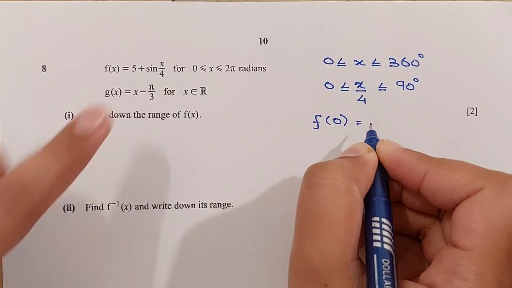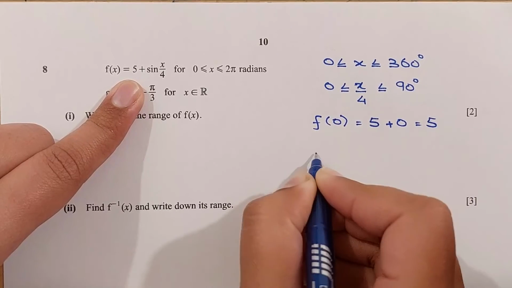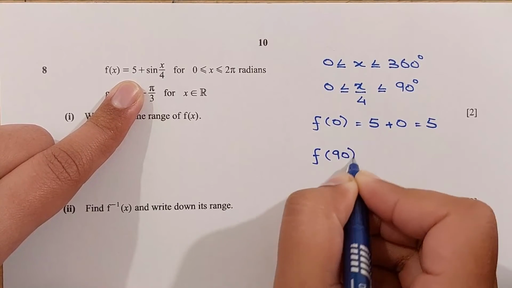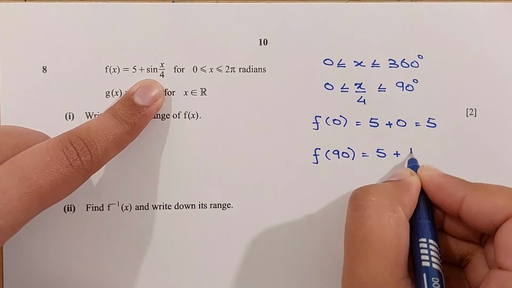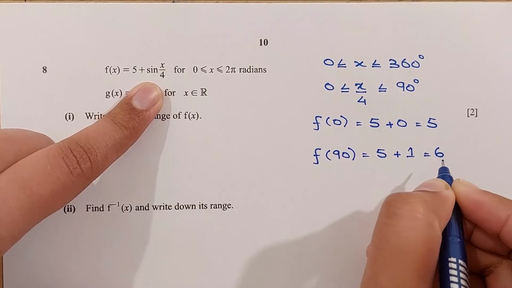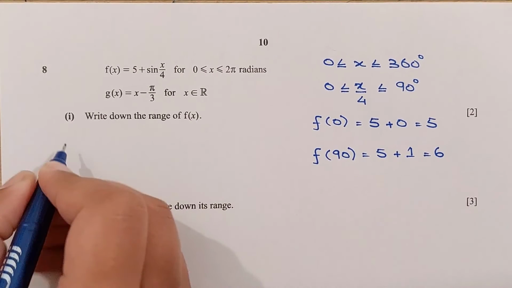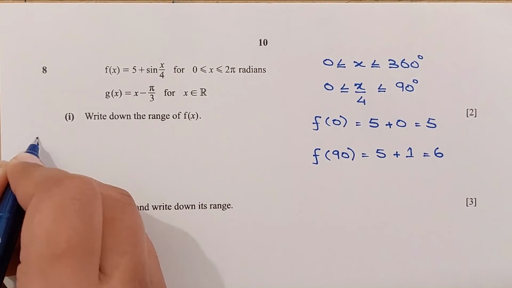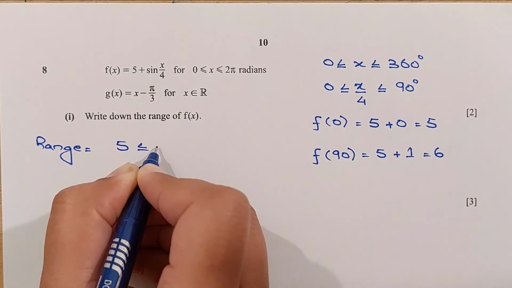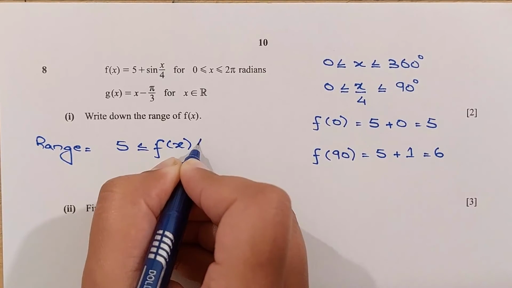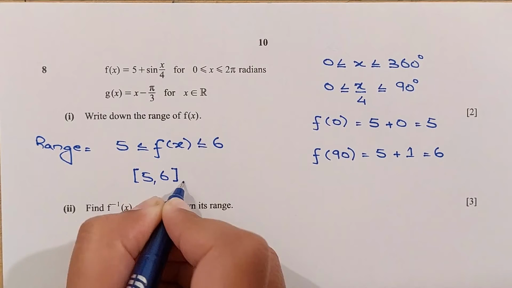What is the output? So we have 5 plus sine 0, which equals 0. So this is 5. And the maximum value is at 90. So this equals 5 plus sine of x by 4 is 90. Sine 90 is 1. So this equals 6. So it means the output lies between 5 and 6. Okay, so we can say the range of f of x is 5 is less than or equal to f of x is less than or equal to 6. Or we can say between 5 and 6 in interval form.